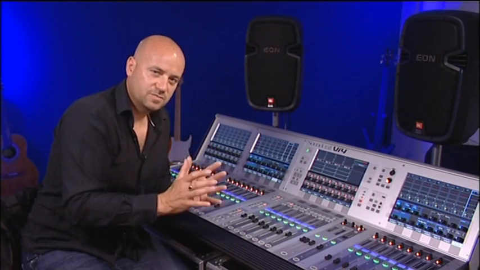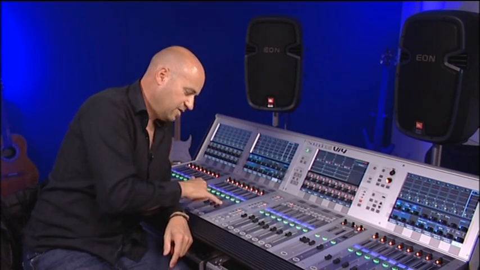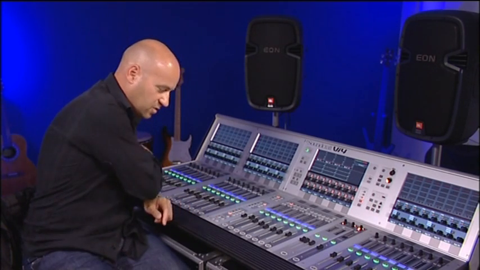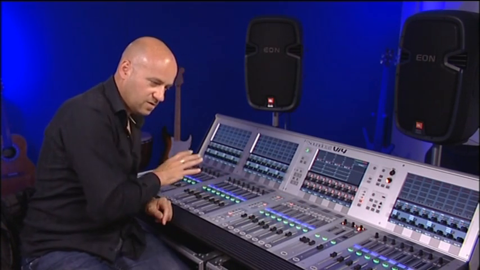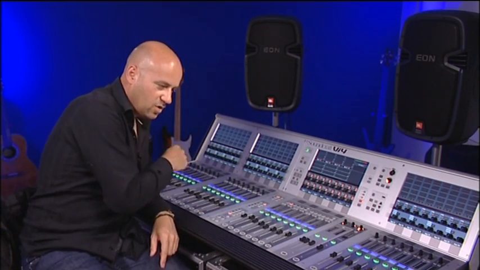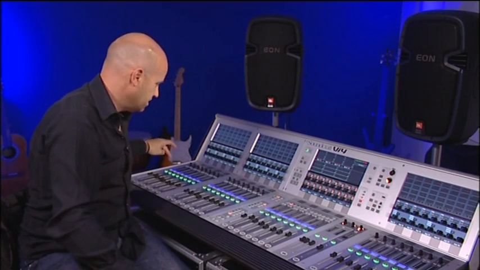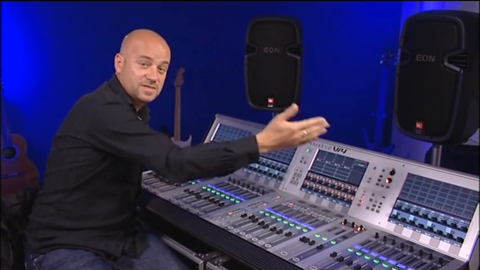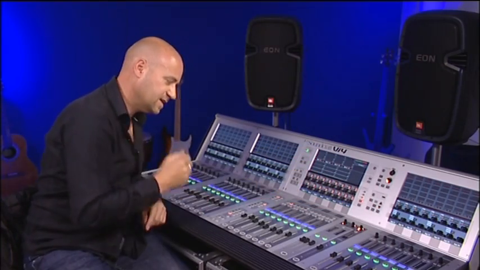Now there's a very simple way to do this. Over here there's a button called All Buses. When I press the All Buses button, all that does is across all of the input faders, on the VI4 that's 24 faders, and on the VI6 it would be 32, I get all of my buses, starting with bus number 1 right the way through to bus number 24, or bus number 32 on the VI6.